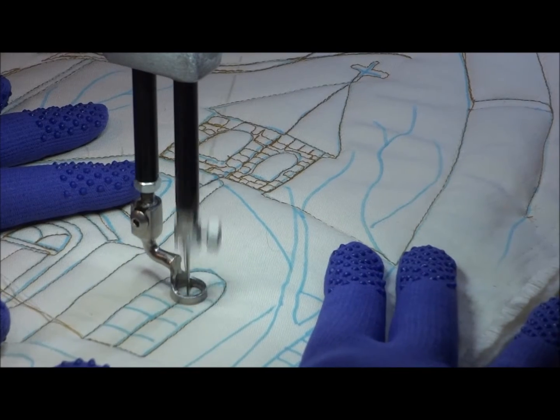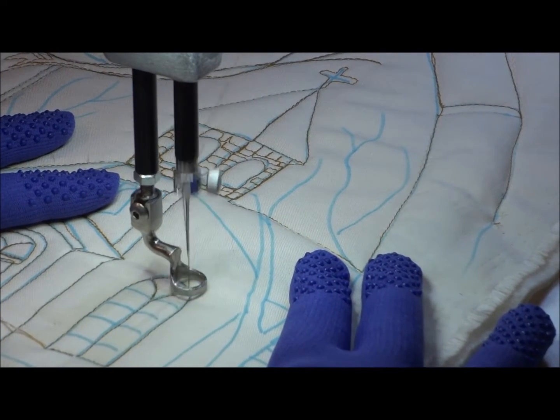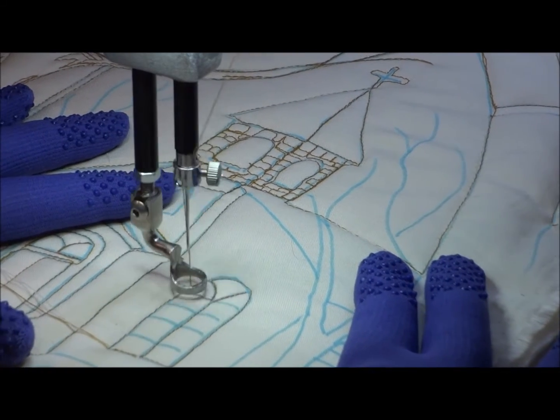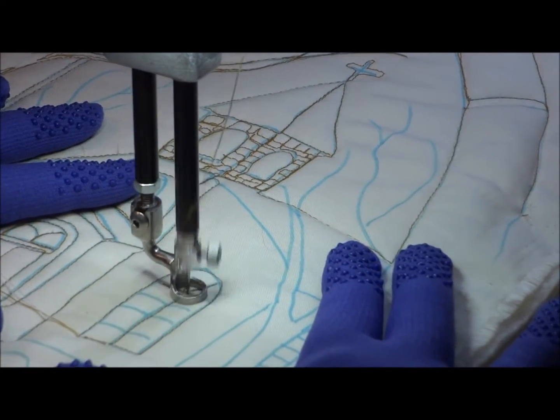This is a good way to see how to do the windows. You're going to learn to do a lot of backtracking. I hear you all groaning right now because I know you hate doing that.